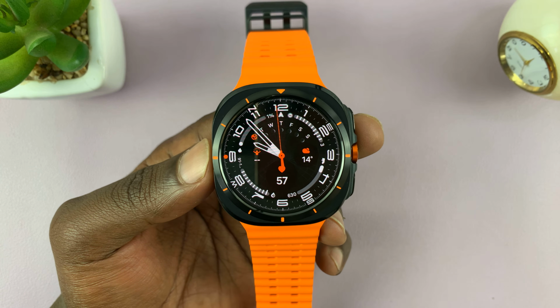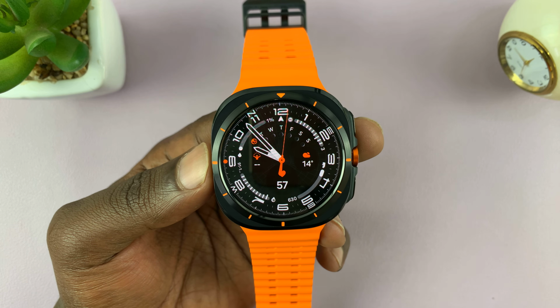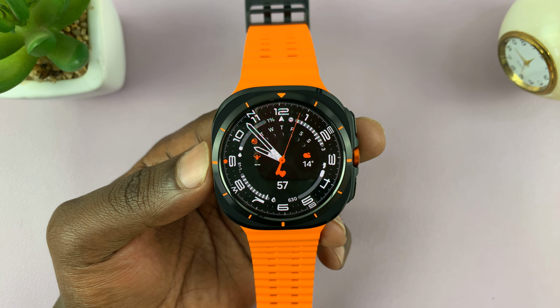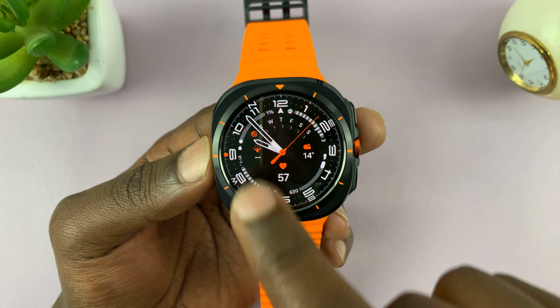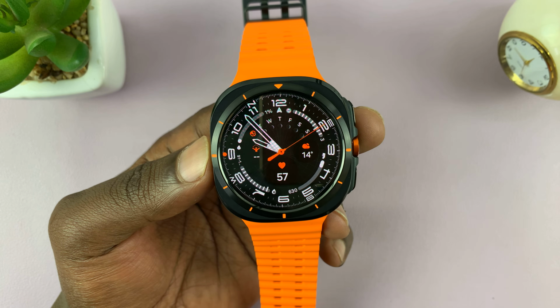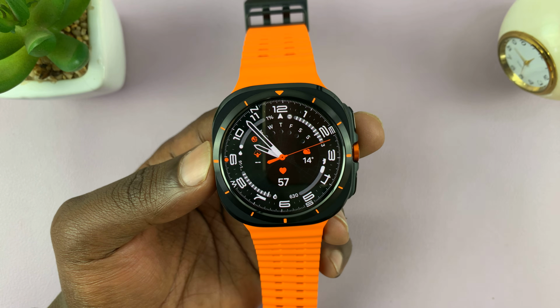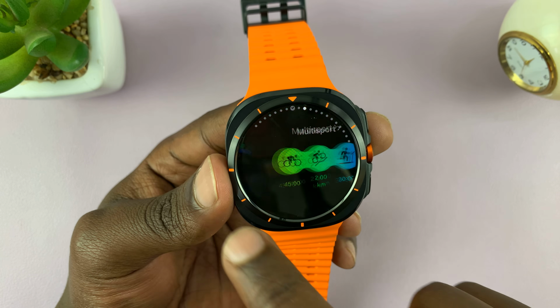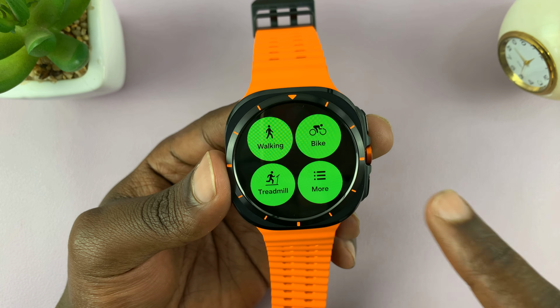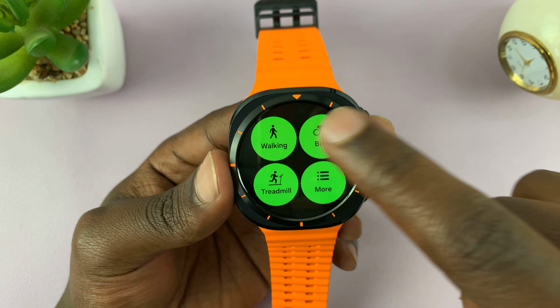I have the Samsung Galaxy Watch Ultra, and I'll be showing you how to customize the data screen for specific workouts. That's basically the data that's displayed on your screen during a workout, and you can actually customize this for specific workouts. So if you go to the workout style, let's pick a workout like bike, for instance.